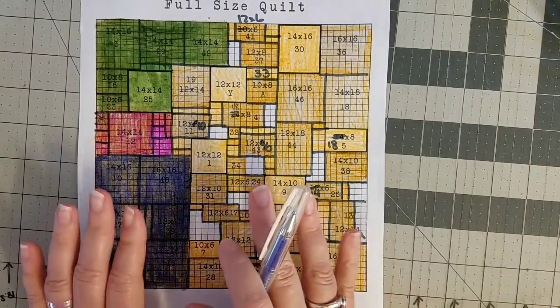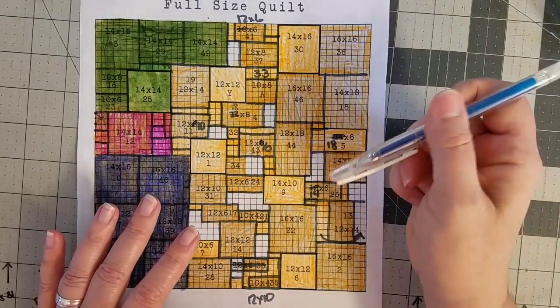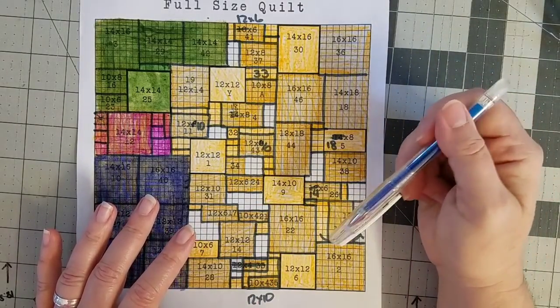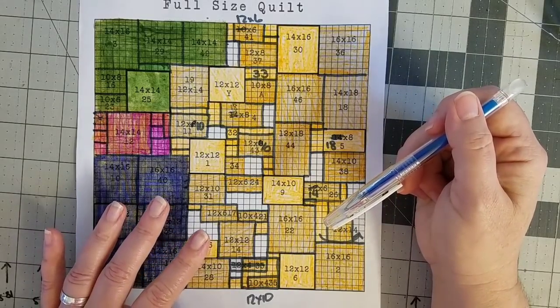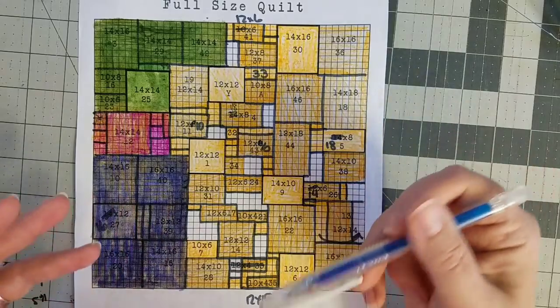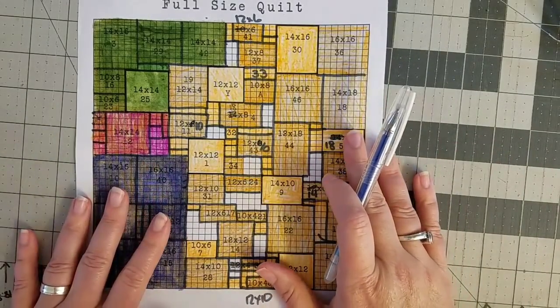And if you've never seen my collage style t-shirt quilt video, I'm going to put a link in the description box below. That is like a 4 or 5 part series where I'll walk you along planning a quilt with different size blocks, much like this one.